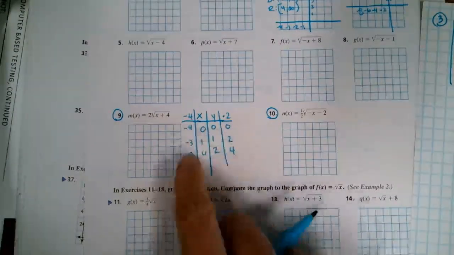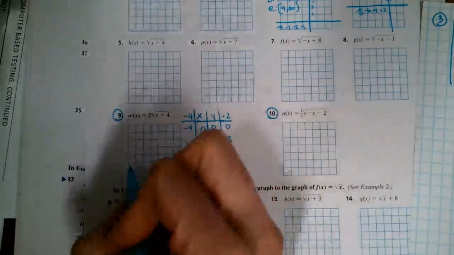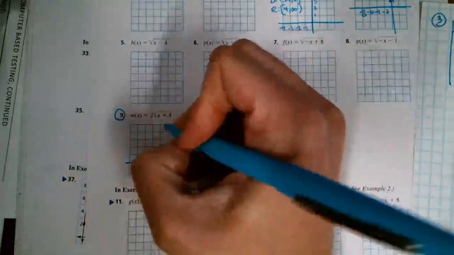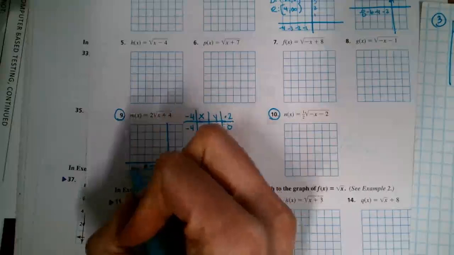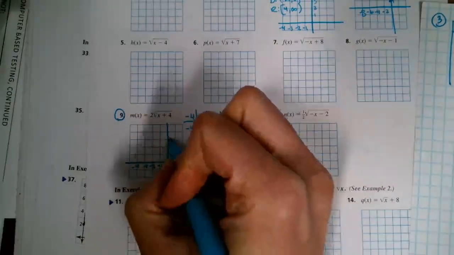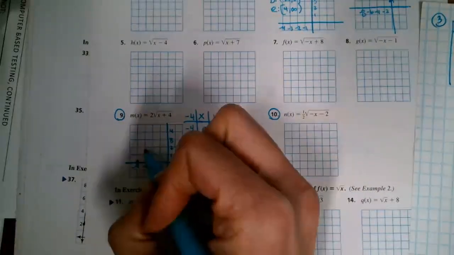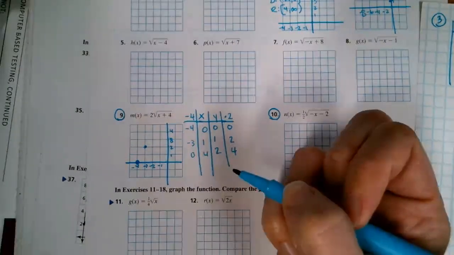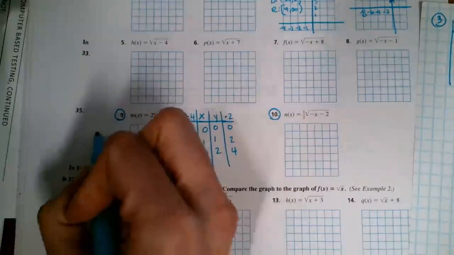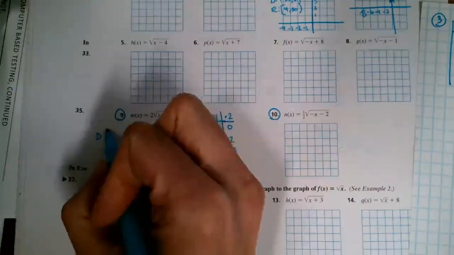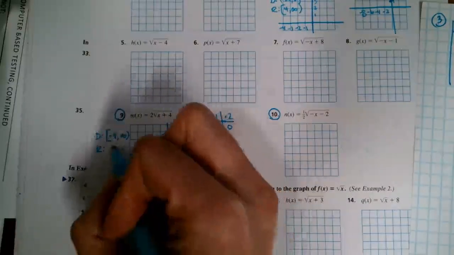So these are the points I'm going to plot. So I have to go negative 4, 0, negative 3, 2, 0, 4. So I'm going to make sure I can see those negative values on my graph. Negative 1, negative 2, negative 3, negative 4. 1, 2, 3, 4. Negative 4, 0. Negative 3, 2. And 0, 4. My domain, x values, start at negative 4. My range starts at 0.